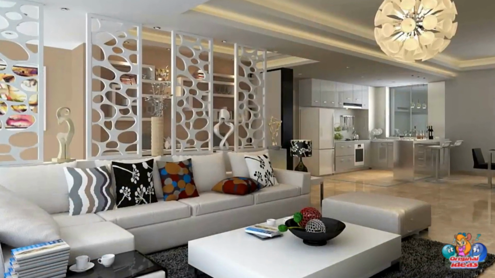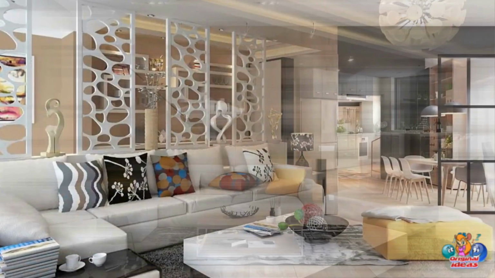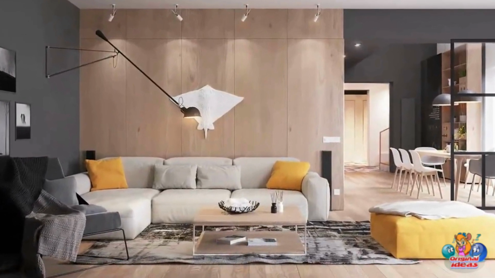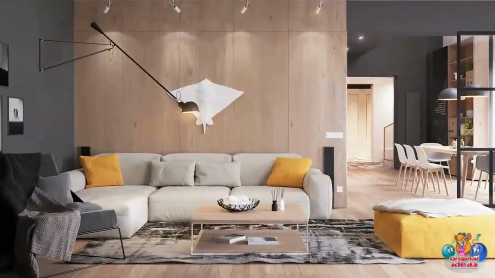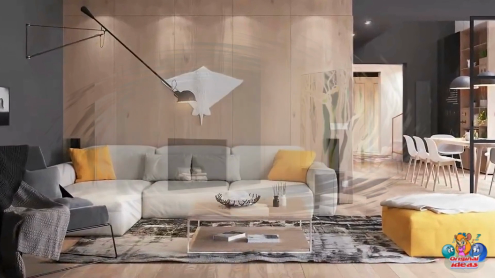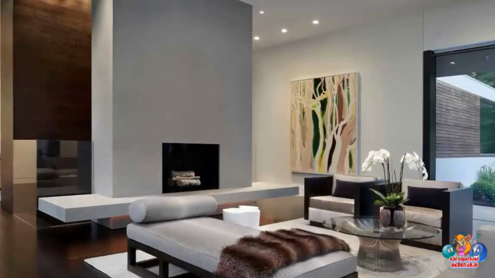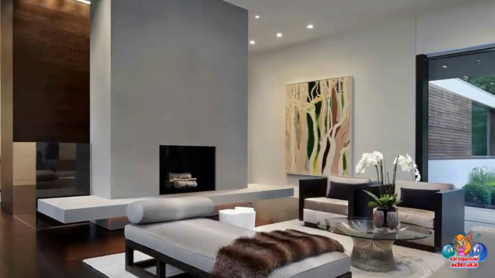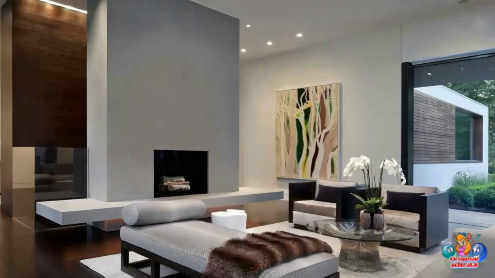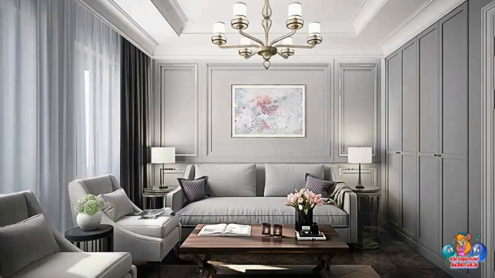What are the benefits of having a modern living room design? Improved comfort. A modern living room design can provide improved comfort and relaxation. With modern furniture and accessories, you can create a space that is comfortable and inviting. Increased functionality. A modern living room design can also provide increased functionality. You can add storage and organization solutions to maximize the use of the space.